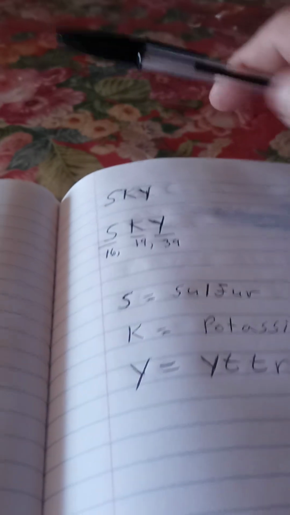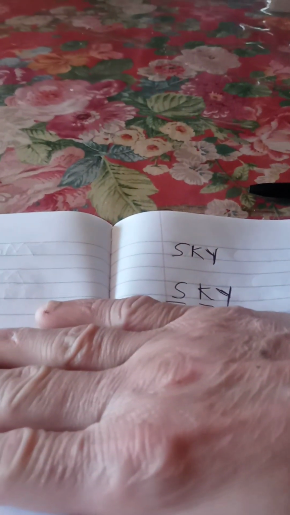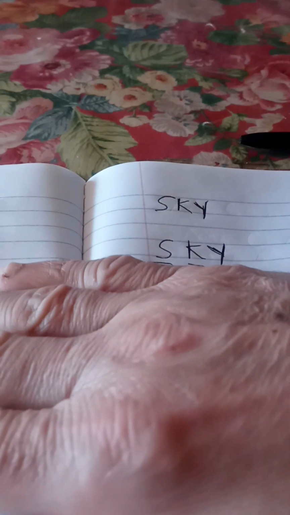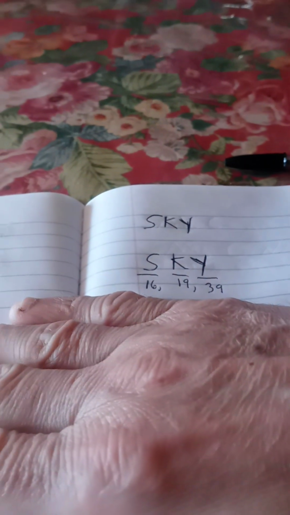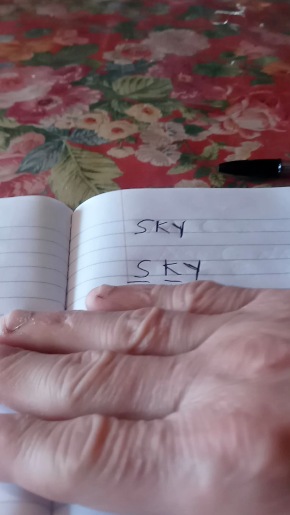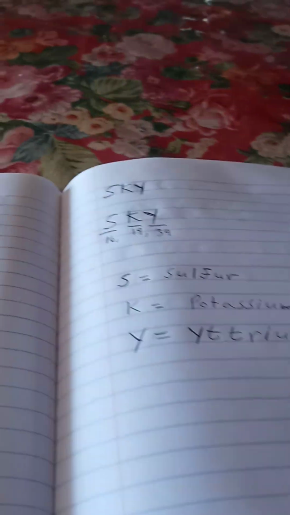Now, if you just want to study the chemical symbols, you can just cover the atomic numbers, and you have S-K-Y, and you know that the S is for sulfur, capital K is for potassium, capital Y is for yttrium. So you know that just by the word sky. Now, if you want to know the atomic number, you just look at the bottom. 16 under the S. For potassium, under the K, it's 19, and under the Y, it's 39. It's the Y right here, capital Y for yttrium.